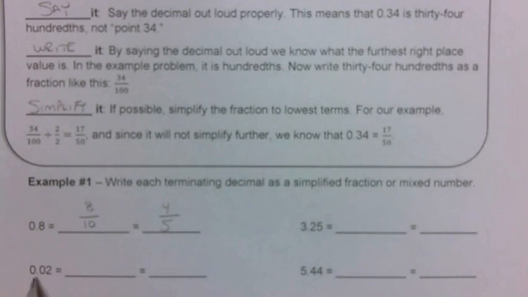Okay, right underneath of that. All right, again, this is not 0.02. The 2 is in the hundredths place, so this is called 2 hundredths. So I'm going to write my fraction as 2 over 100. And now I'll simplify. Both the numerator and the denominator are divisible by 2, which makes the fraction 1/50th.